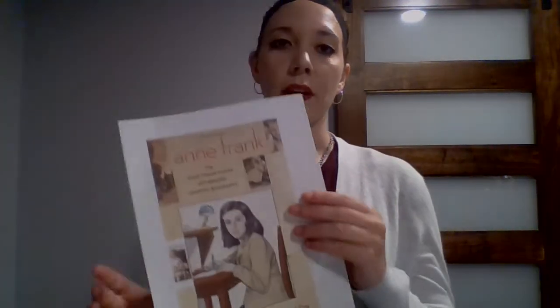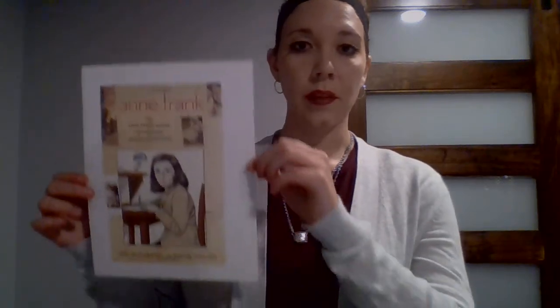My hands-on activity would be, after reading the story, the students will be creating a poster timeline of Anne Frank's life using the timeline worksheet as a guideline for dates and information. So we would be reading a book in class called The Anne Frank House Authorized Graphic Biography. This is the book by Sid Jacobson and Ernie Colon.